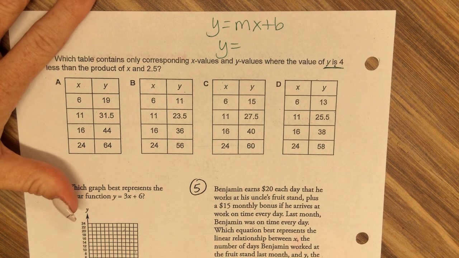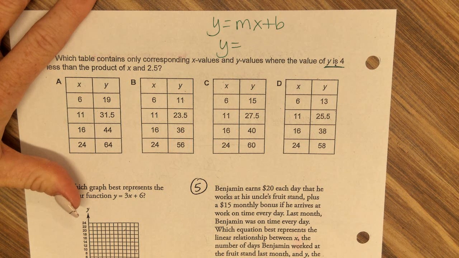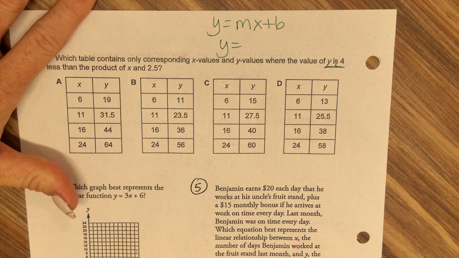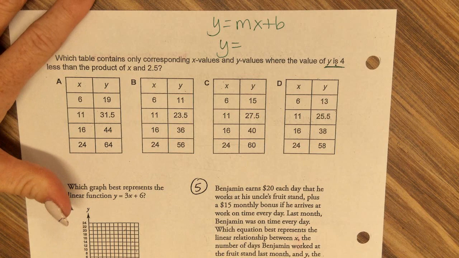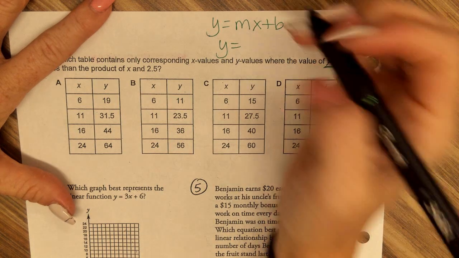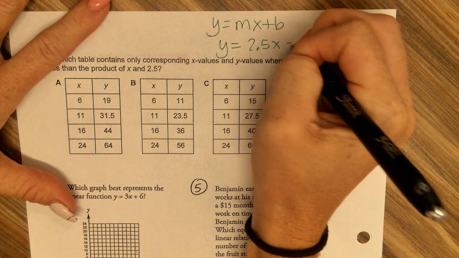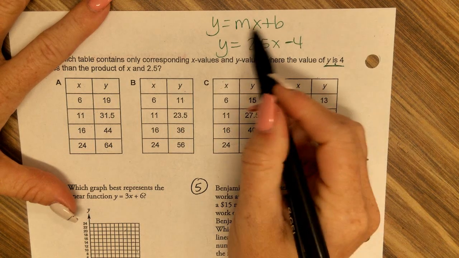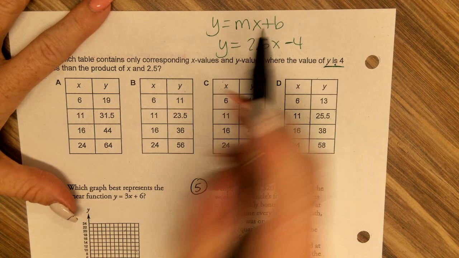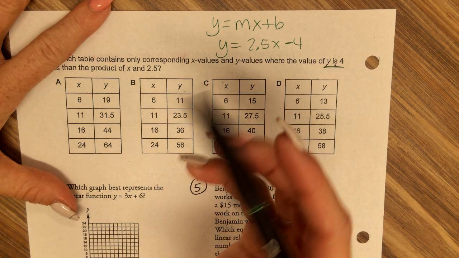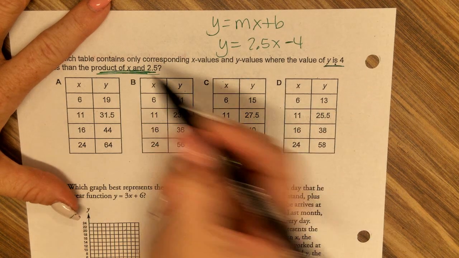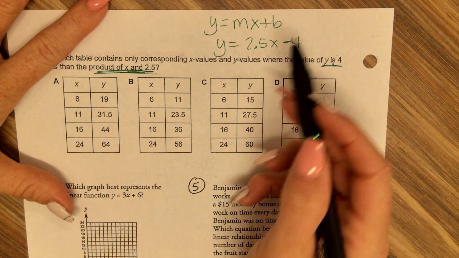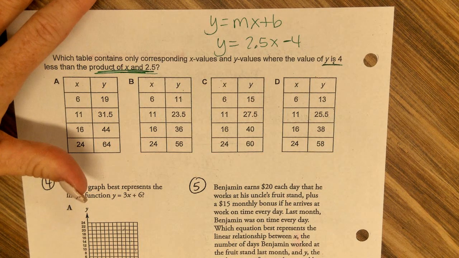Is it 4 minus, or is it something minus 4? Remember when it had less than, what did we have to do? Switch their spots. 2.5x minus 4. Does that look like an mx plus b? Yes. So guys, the number that gets the x is the one they write with it, like that. And then the other one's going to go either behind or in front, okay?